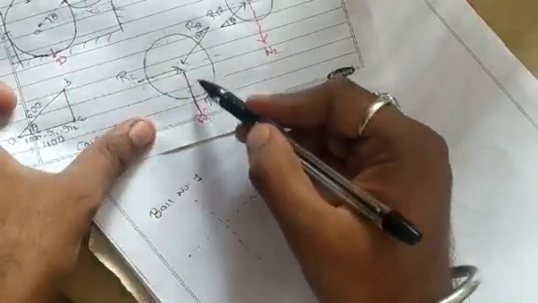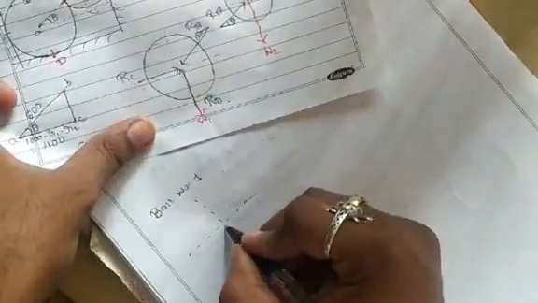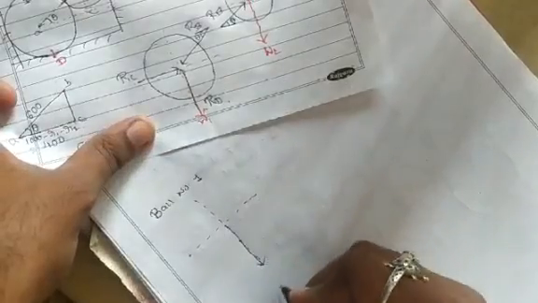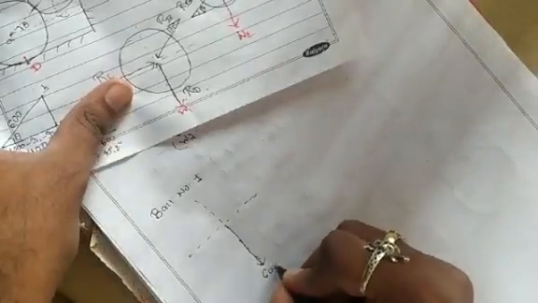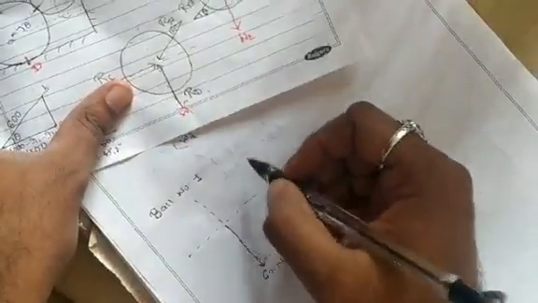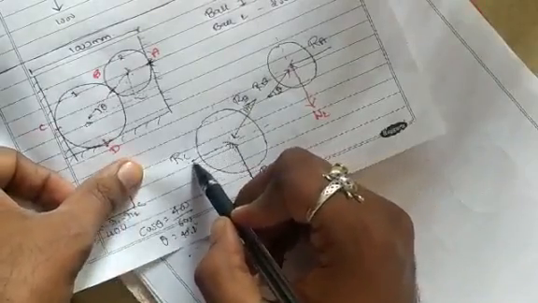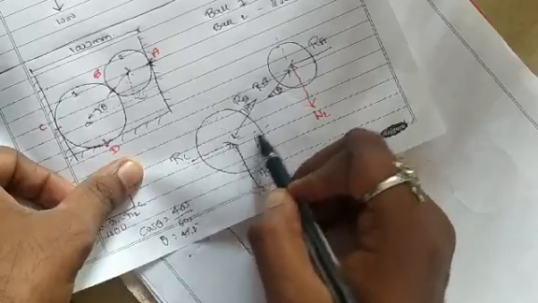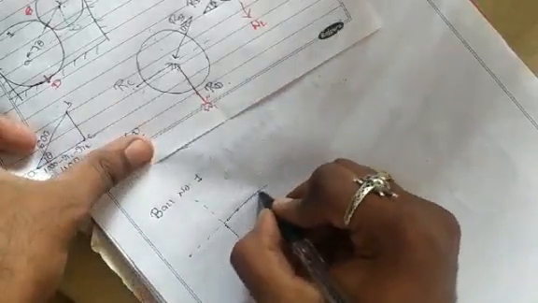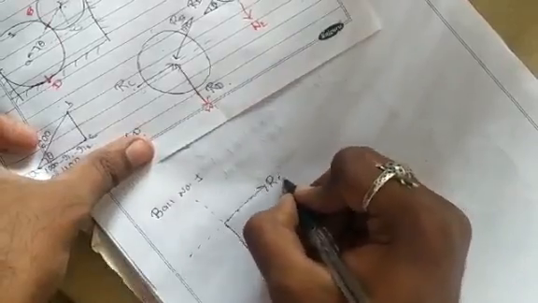Now weight is acting vertically downwards. The weight of ball 1 is given as how much? You can see here it is 600, so it is 600 newtons. It is W1. Now you can see here RC is actually passing through the negative x-axis, but actually acting in the positive x-axis. So this is the direction of RC.